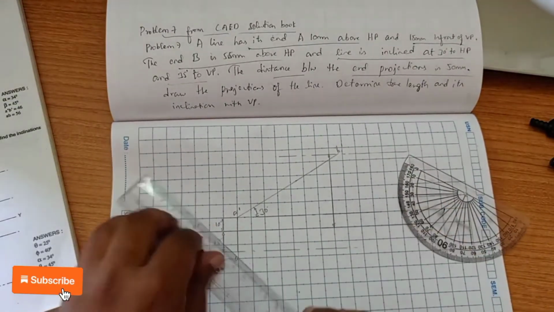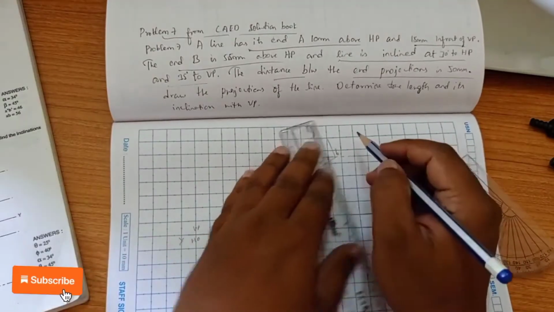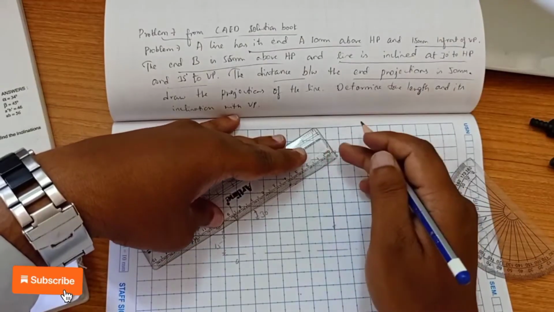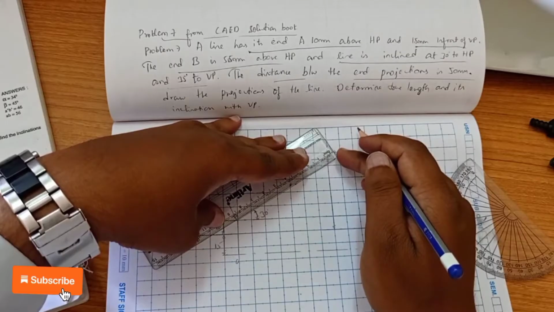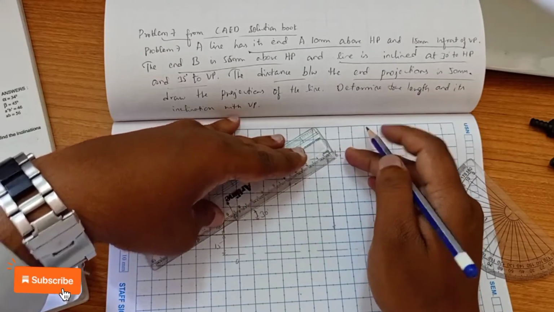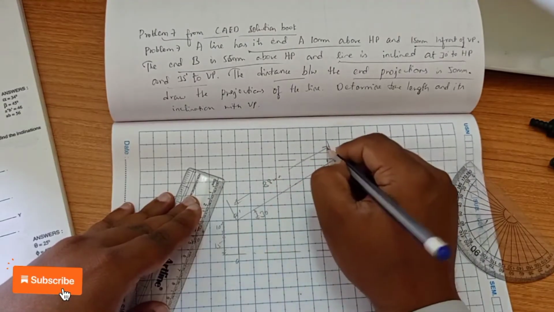We have to find out how much length. Because we know that true lengths are same in both top view and front view, we have to use this. So here we have true length, I'm getting around 88 mm. So this is the true length.